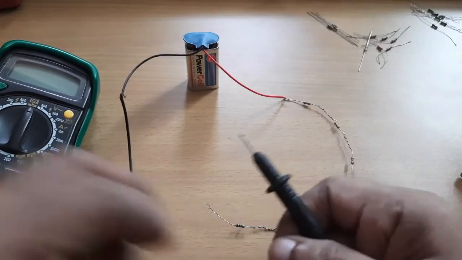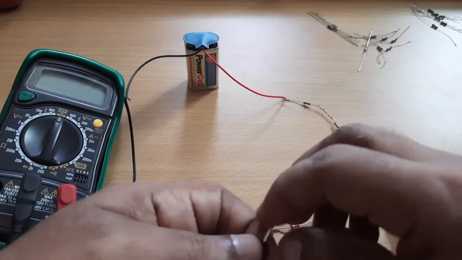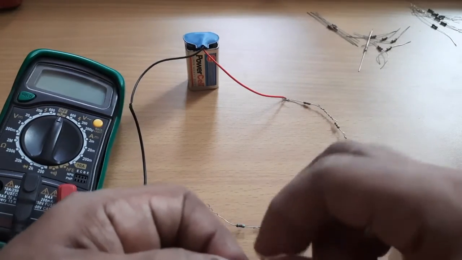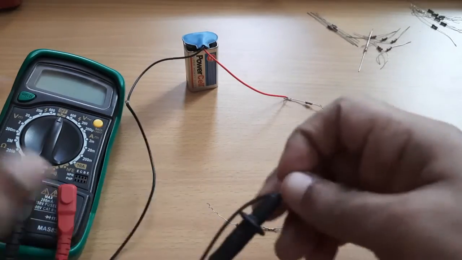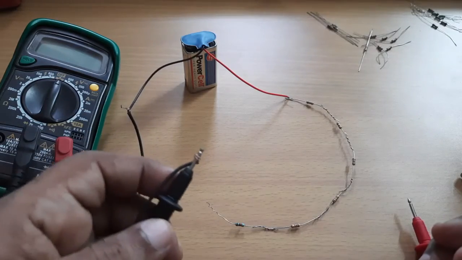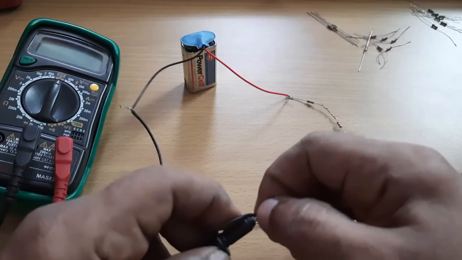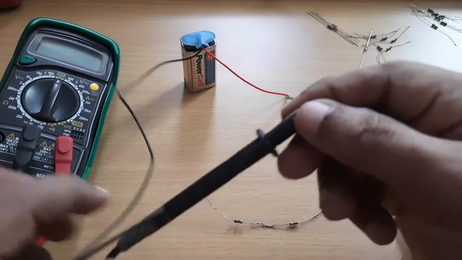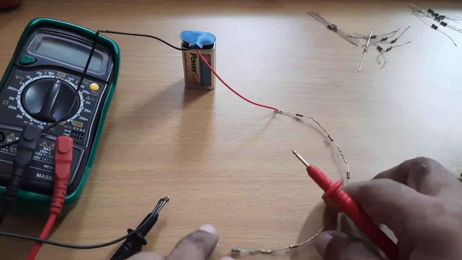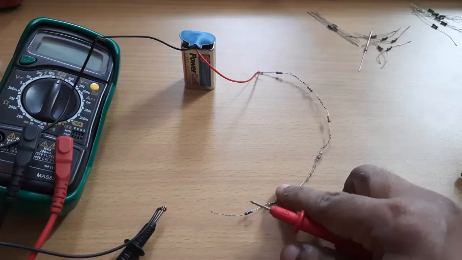I'm just connecting the negative probe of the multimeter to the ground, to the negative pole of the battery, and we'll just check the voltage level at each resistor point.